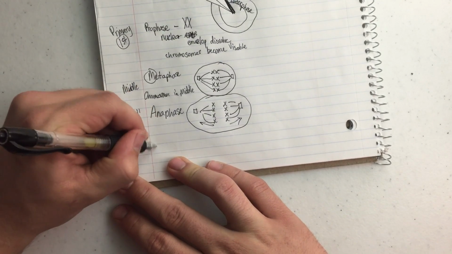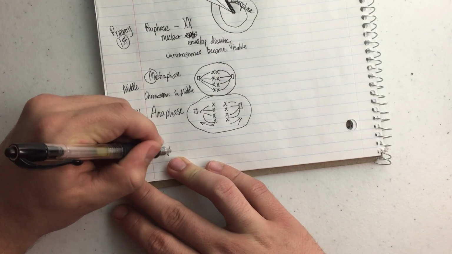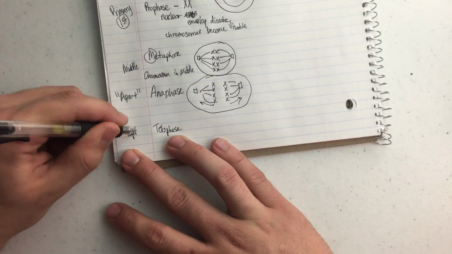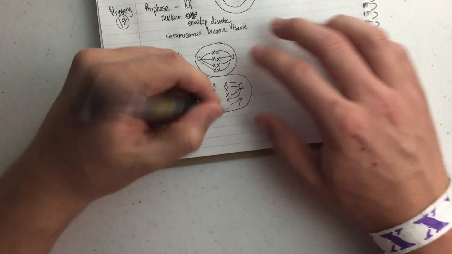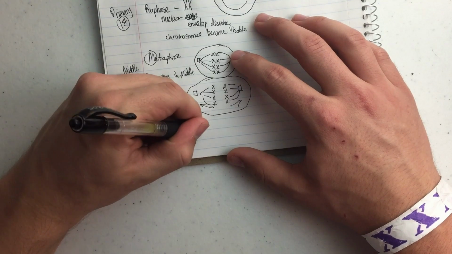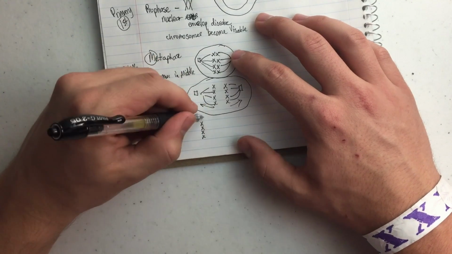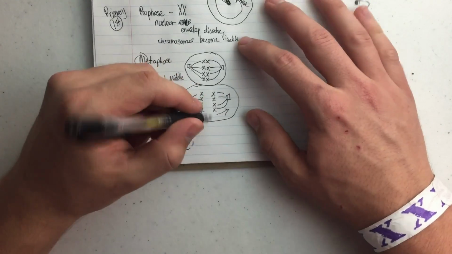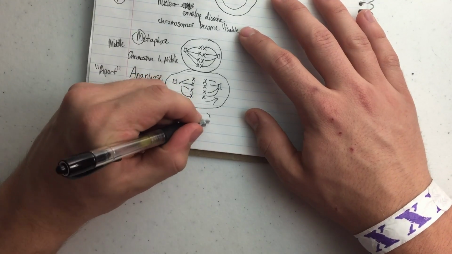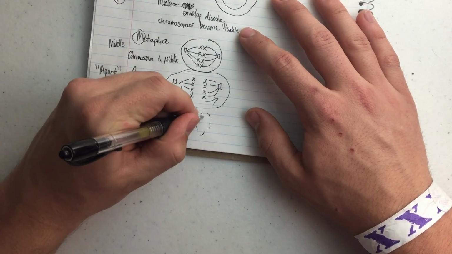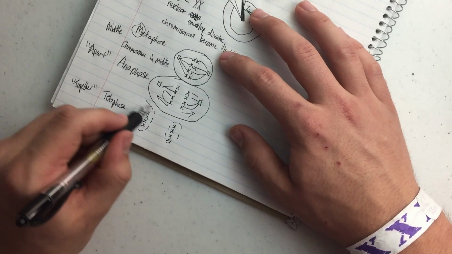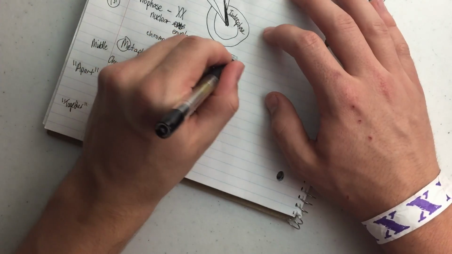And then telophase is the last phase in mitosis, and so I think of together. And so what's happened is the chromosomes are now all together on their respective sides. The nuclear envelopes are beginning to reform, and you have 2 groups that are together once again. And this is all part of mitosis.